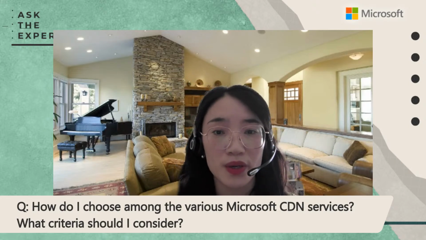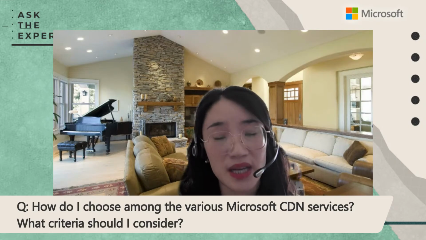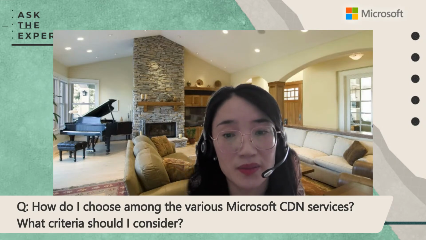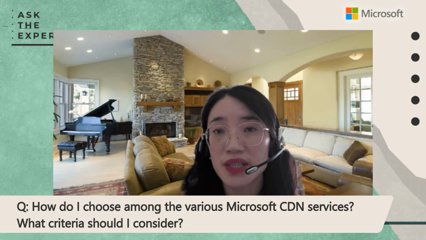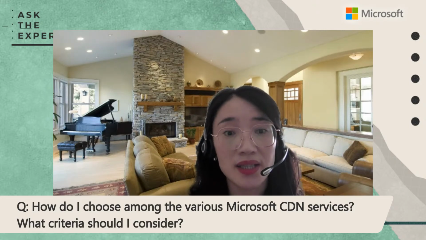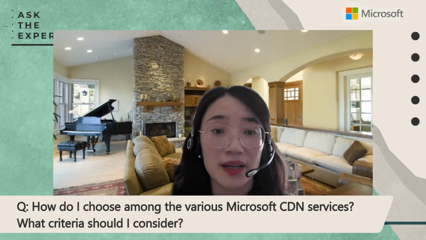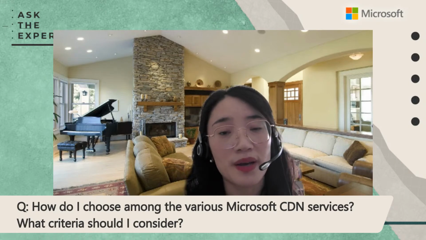When you want to think about our CDN or Front Door, first of all, think about the scenario you want to deliver using our Front Door CDN. So if you're a media streaming customer, then we'd encourage you to use the Edgecast CDN offering for now. And another thing to think about is more about functionality.